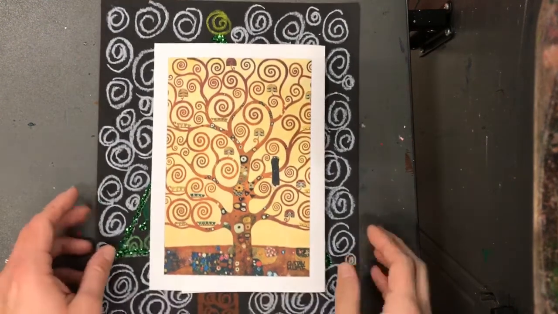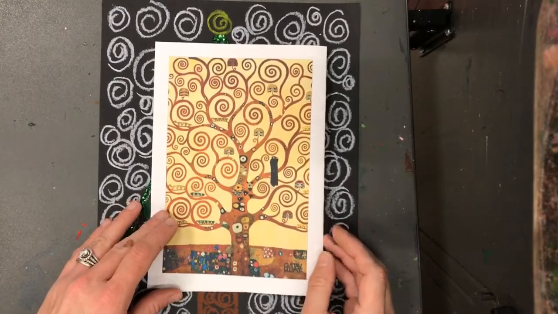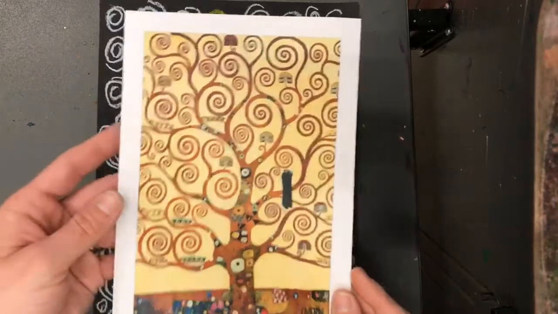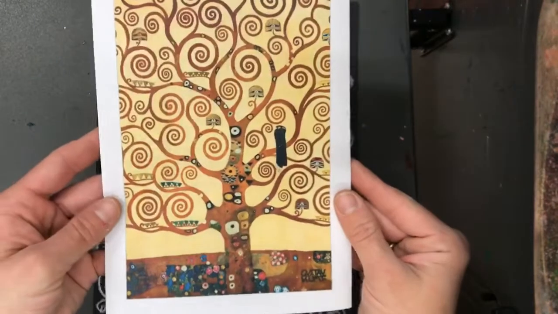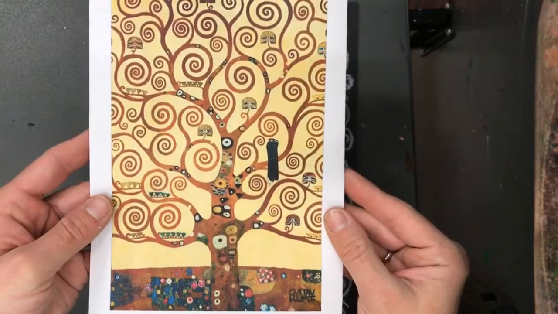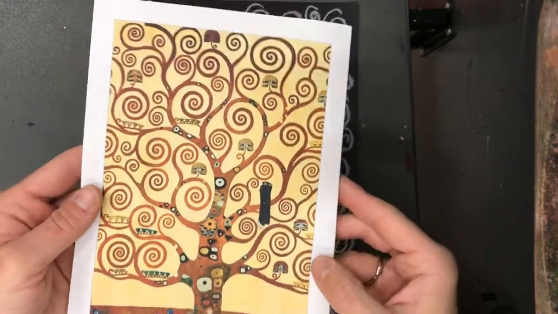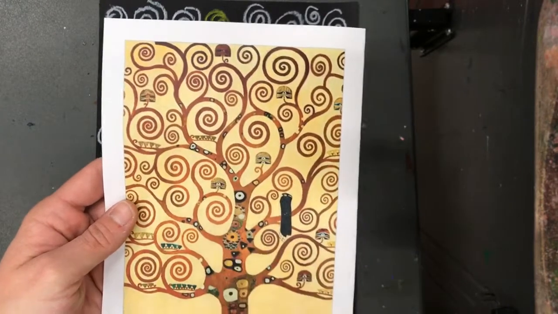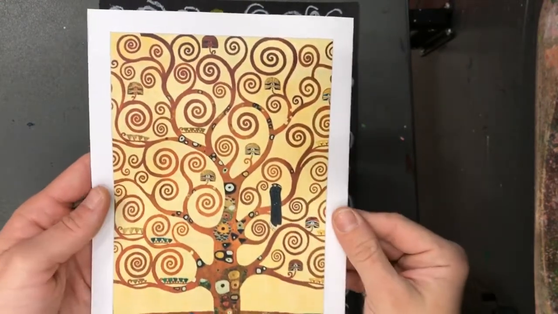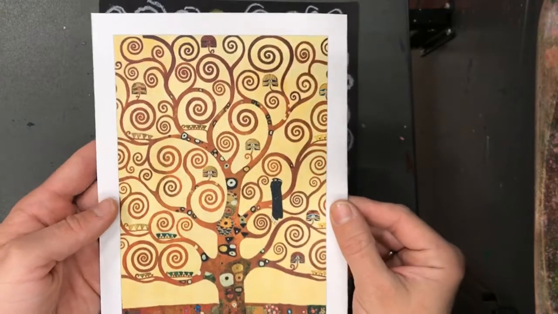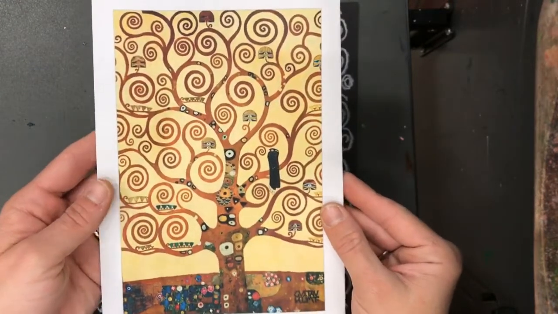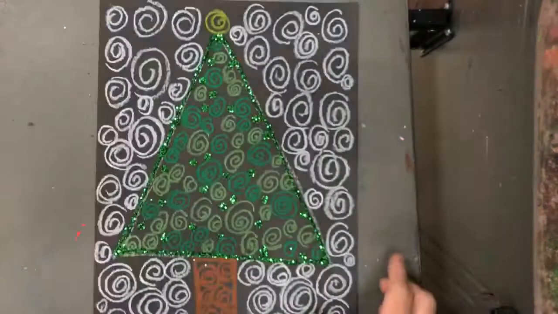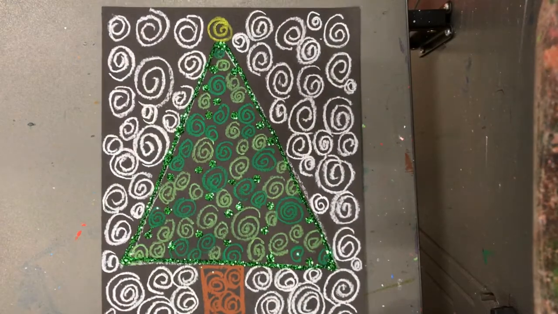We are going to begin a winter themed project today based on the works of the artist Gustav Klimt. Gustav Klimt, this is part of one of his pieces called the Tree of Life. And you can see in his tree, he has many, many swirly lines that he used to make the shape of his tree. So when we do our shape today, we are going to practice doing our swirly lines as well. This is my example piece.